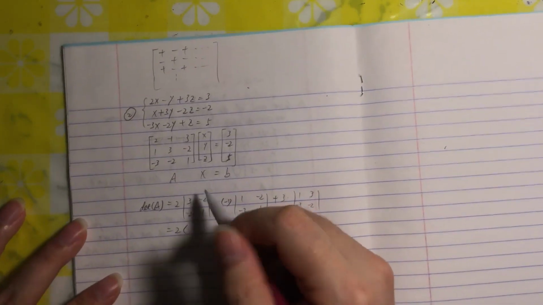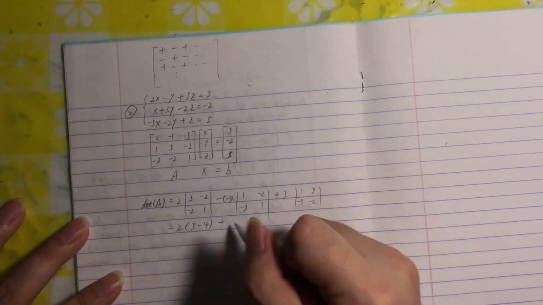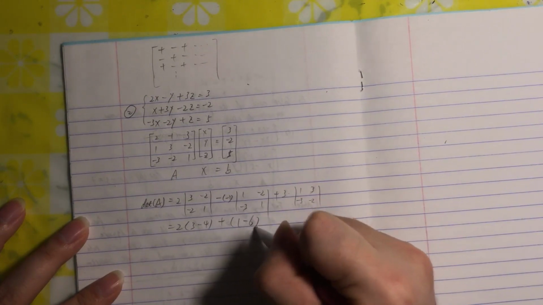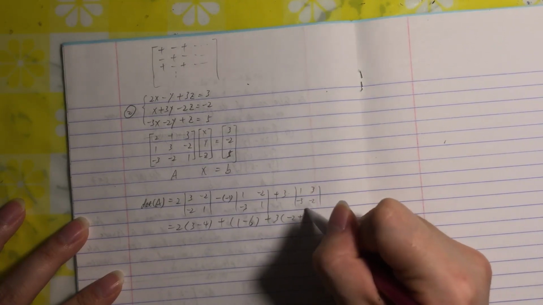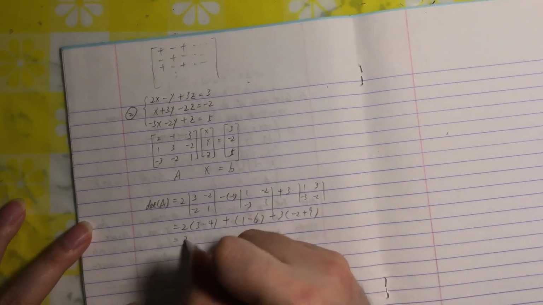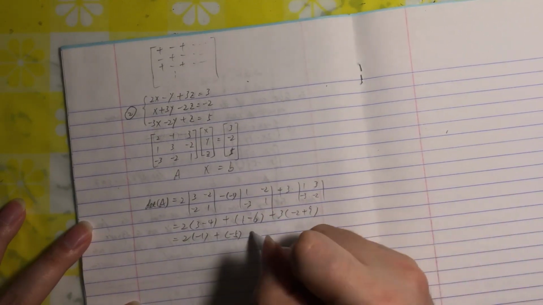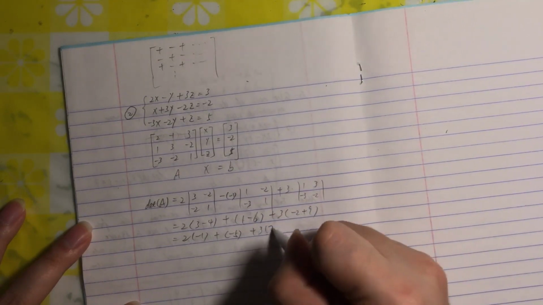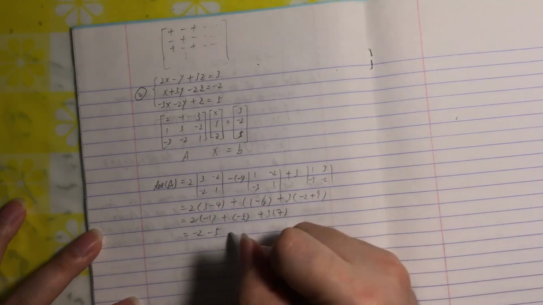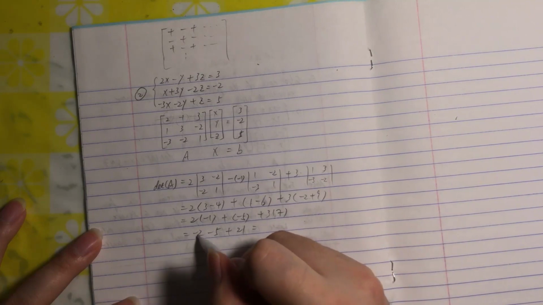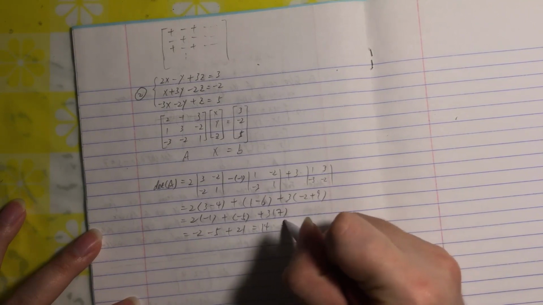Then from the determinants, we get 2 times 3 minus 4, plus 1 times 1 minus 6, plus 3 times -2 plus 9. 3 minus 4 is -1. 1 minus 6 is -5. -2 plus 9 is 7. 2 times -1 is -2, minus 5, plus 21. -2 minus 5 is -7. -7 plus 21 is positive 14, which is not 0.